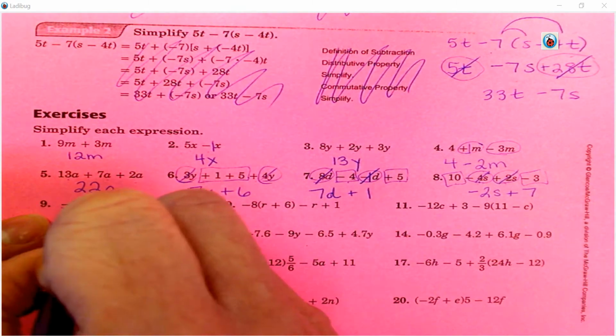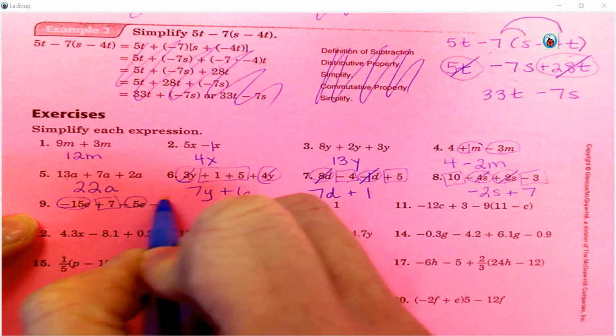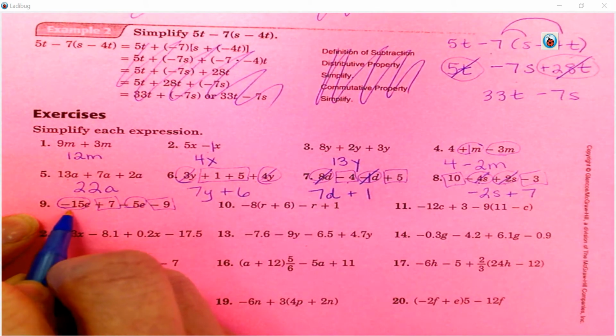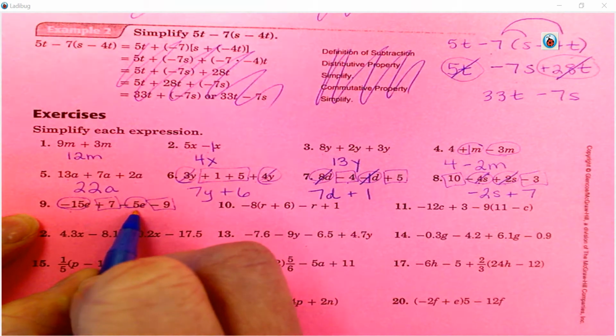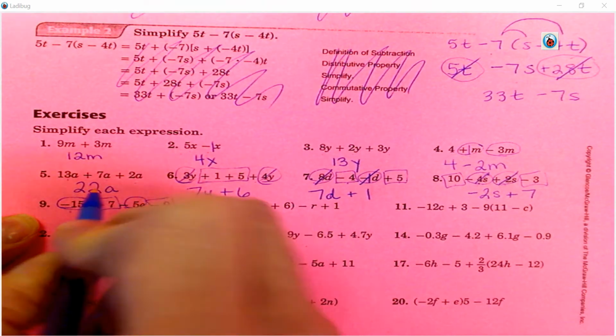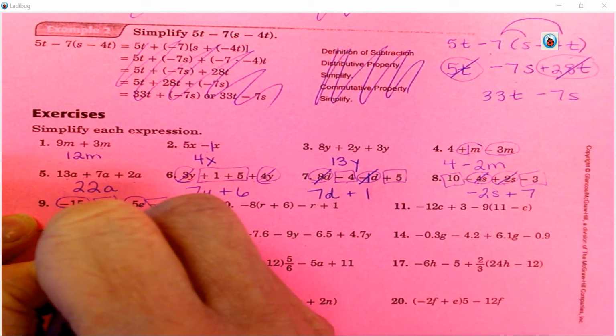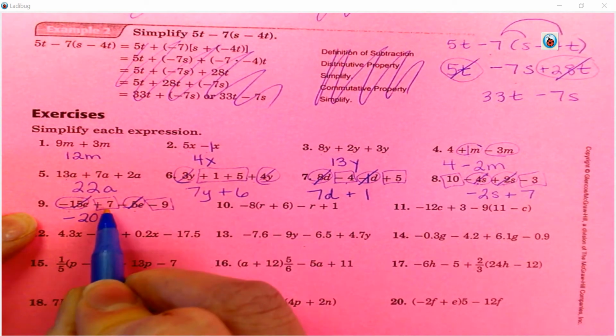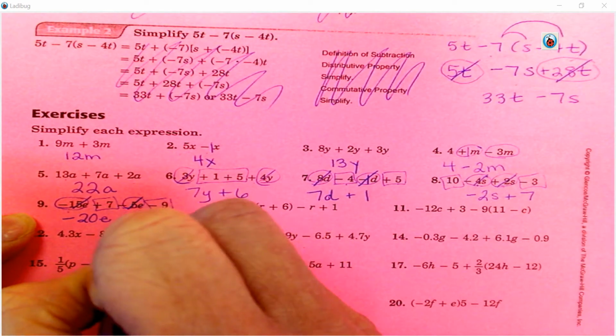Okay, here I'm just grouping what goes together. Negative 15e and negative 5e. So negative 15 minus 5 gives me negative 20, so that's negative 20e. And then my constant, 7 minus 9 is negative 2.